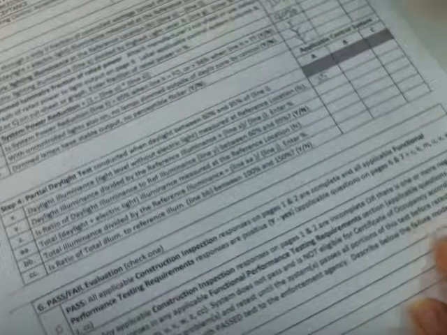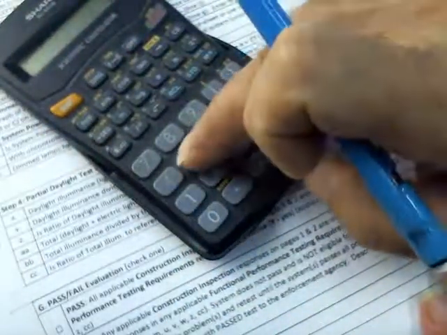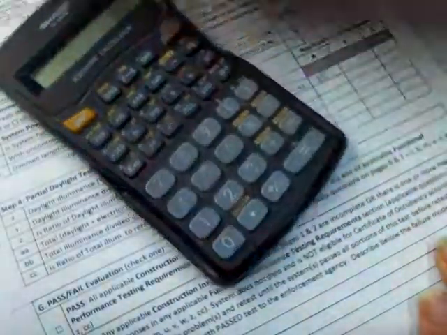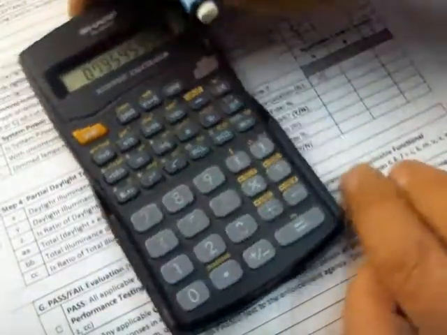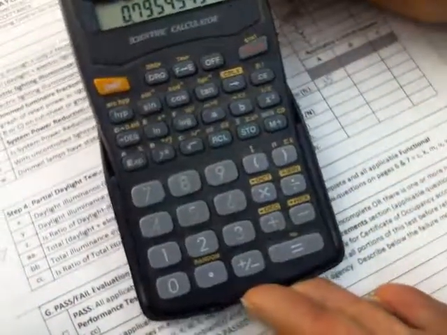So we take 35 foot candles divided by 44, our reference off line little j, and I've got 79.5, we'll call it 80%. Next line wants to know, is 80% between 60 and 95%? Yes, it is.